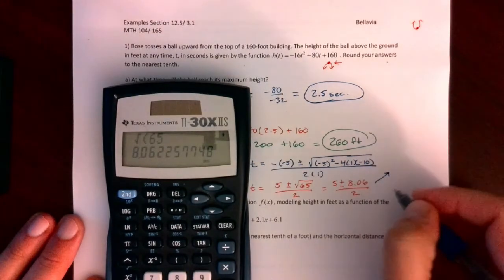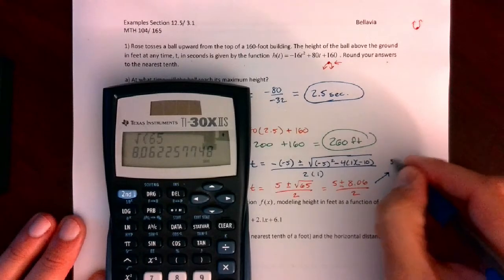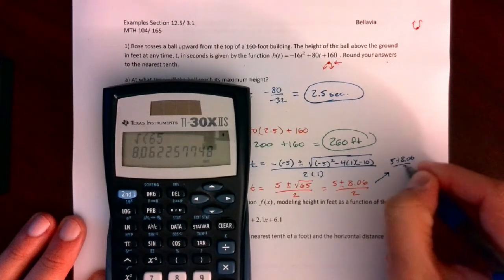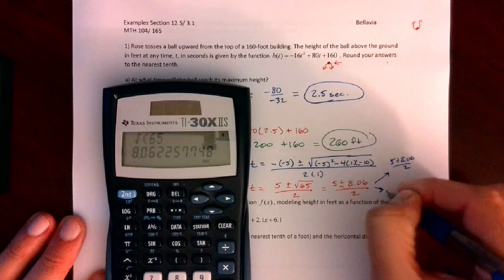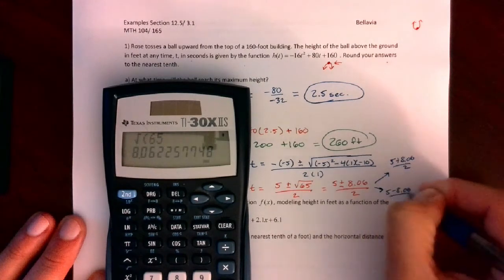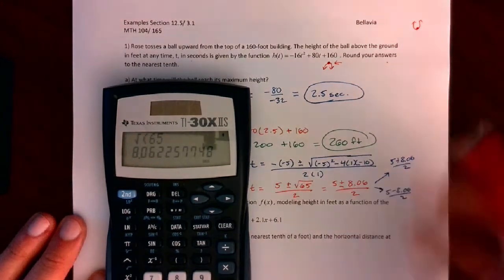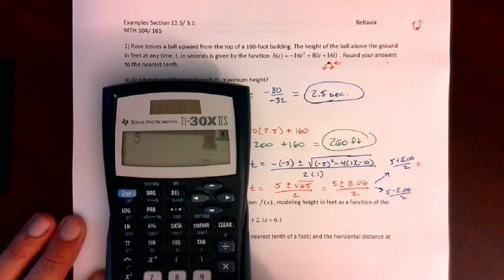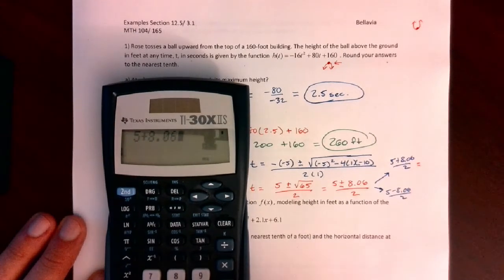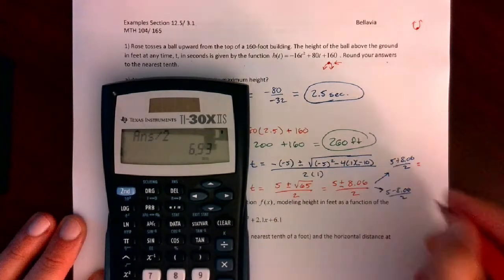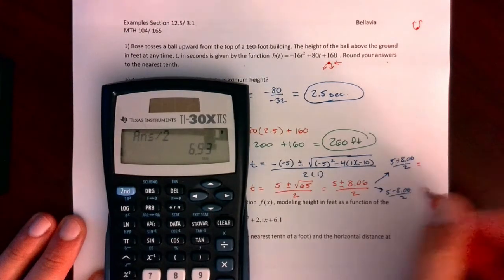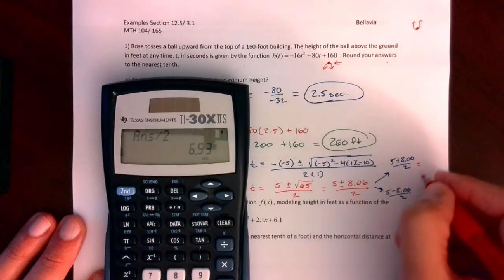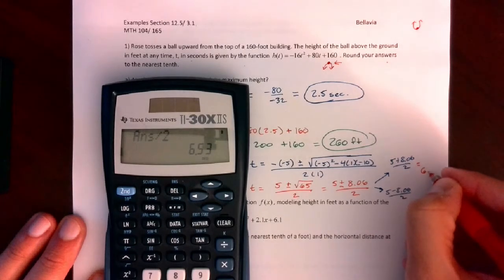How many answers is this? Well, it's 2 answers, right? It's 5 plus 8.06 divided by 2, and it's 5 minus 8.06 divided by 2. So 5 plus 8.06 is 13.06, divided by 2. I end up with 6.53. Since they said round to the nearest tenth, meaning 1 decimal place, we have 6.5.